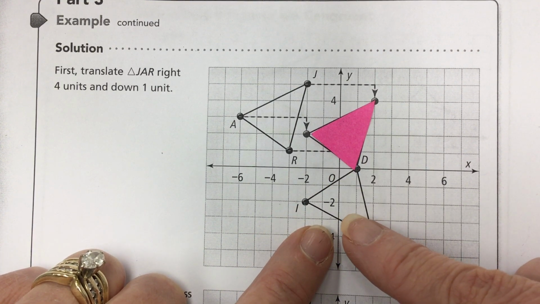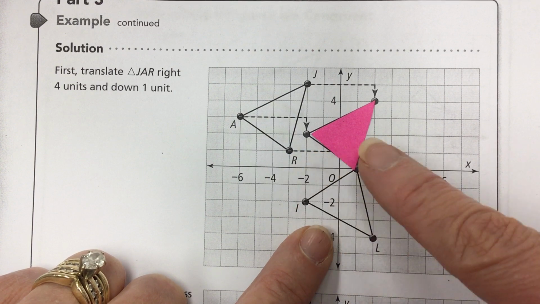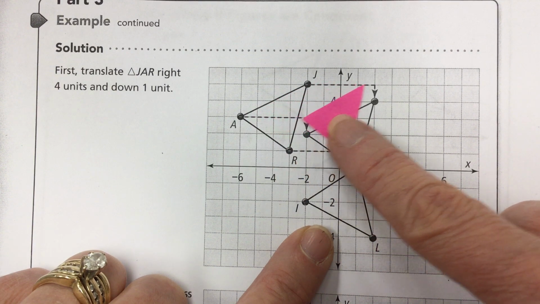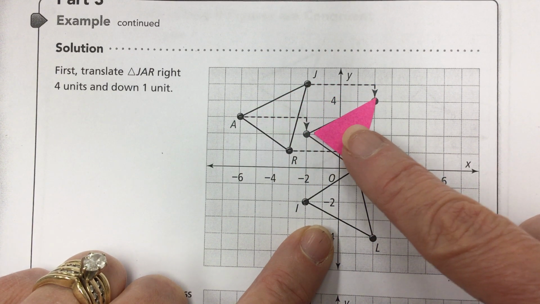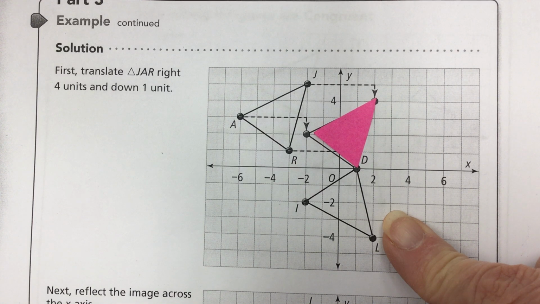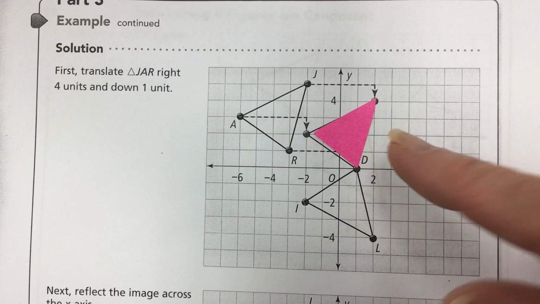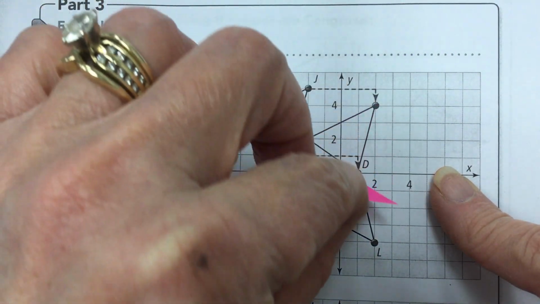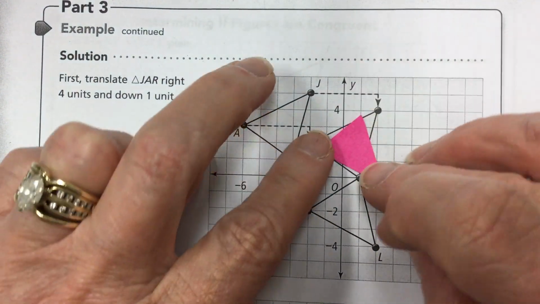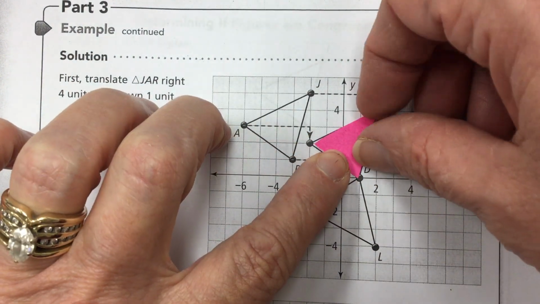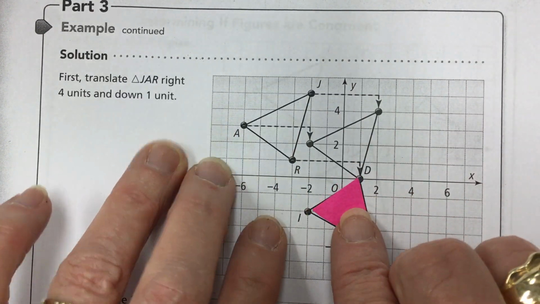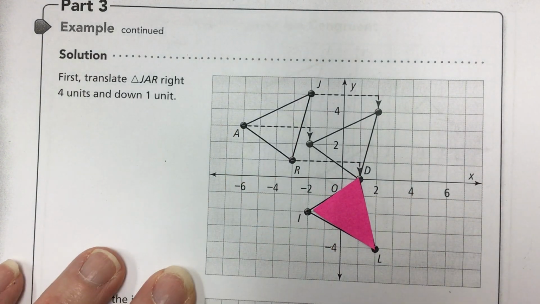So we translated this triangle 4 units to the right, 1, 2, 3, 4, and down 1, okay? Now, with that happening, next we can reflect this triangle over the x-axis. If I can take that triangle and reflect it over the x-axis, it fits perfectly onto our ending triangle.